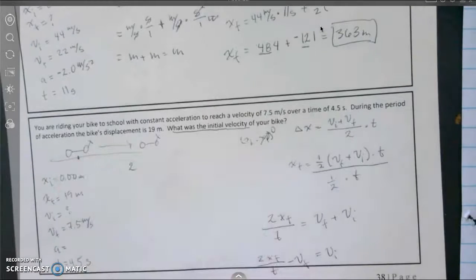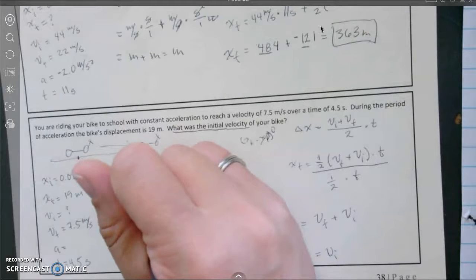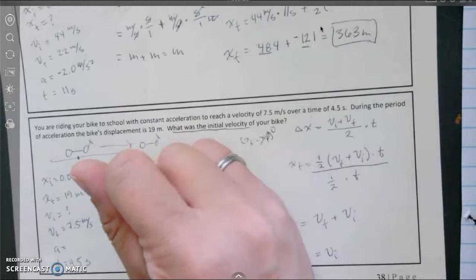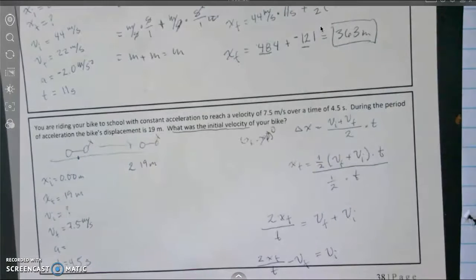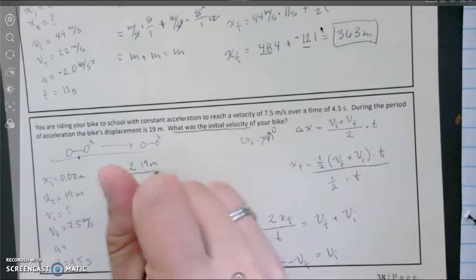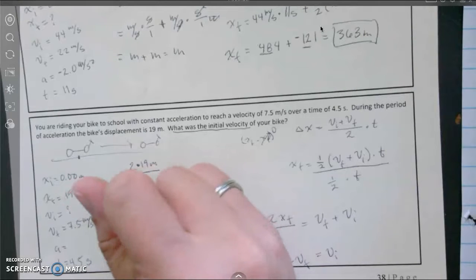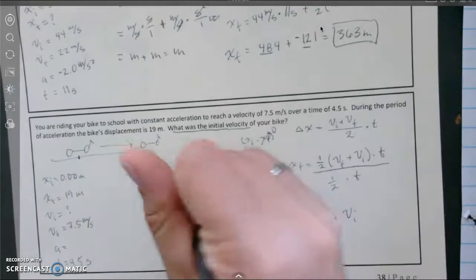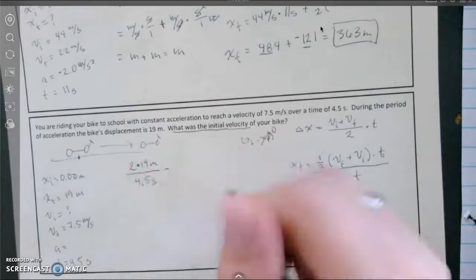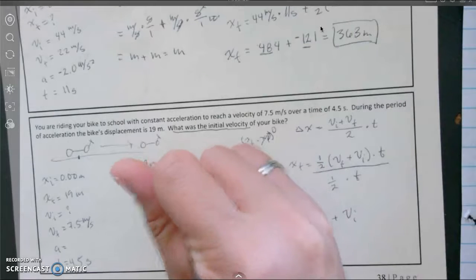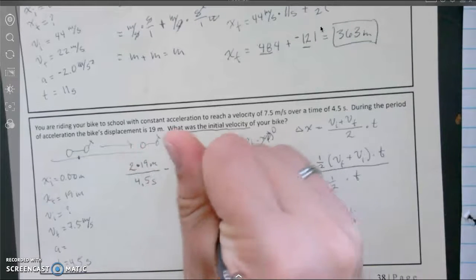So we're going to take 2 multiplied by x final, which is 9 meters, divided by time, which is 4.5 seconds. And that's going to be minus the velocity final, which is 7.5 meters per second.